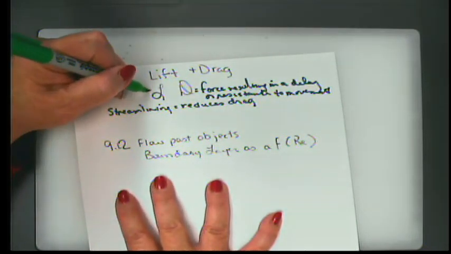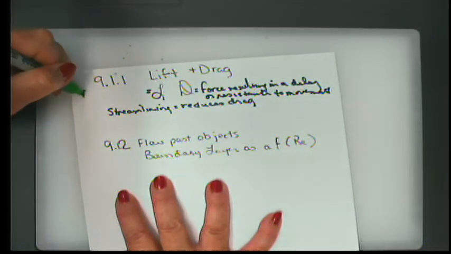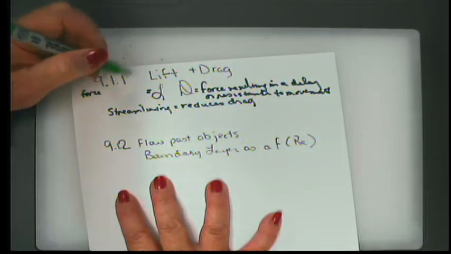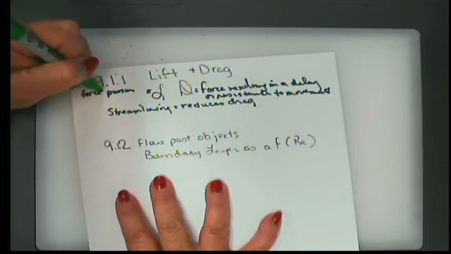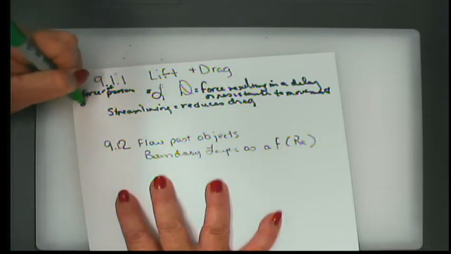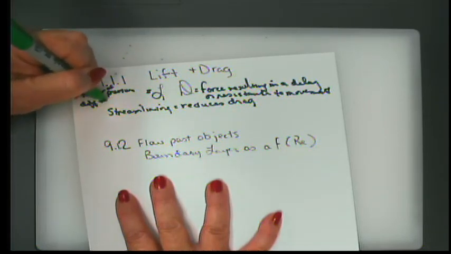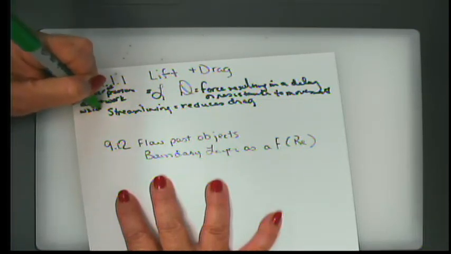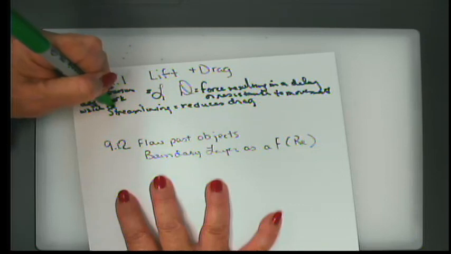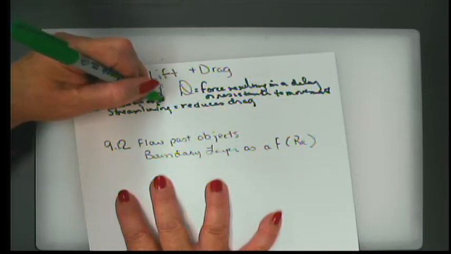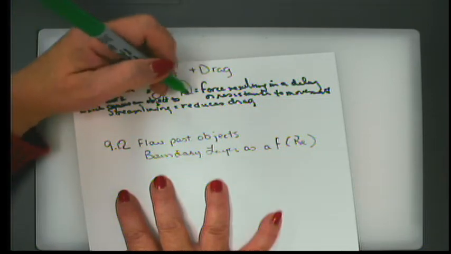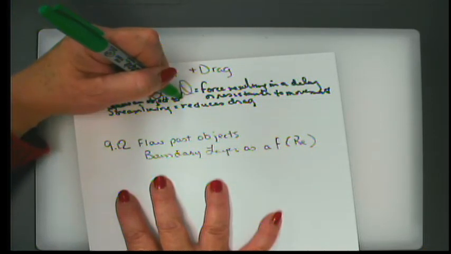And lift is also a force, but this is due to a pressure differential and also to work, which causes or allows an object, in the case of an airfoil, to become airborne.